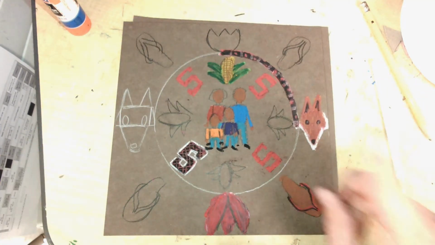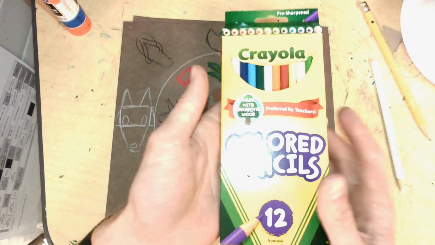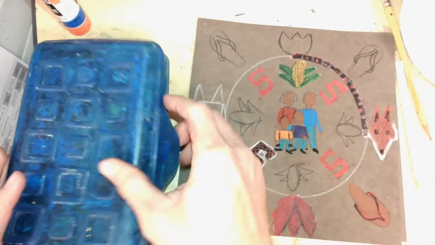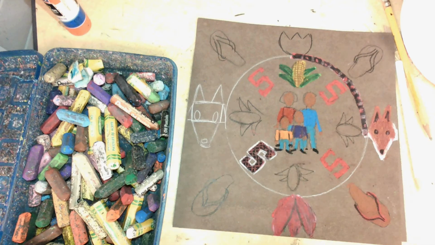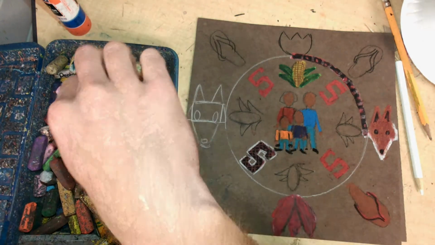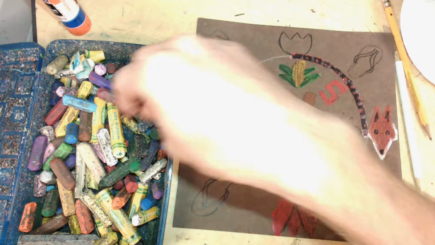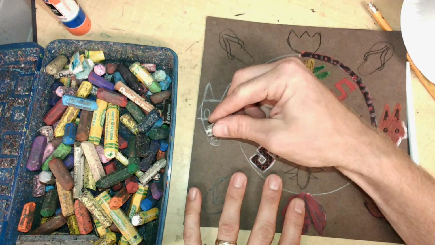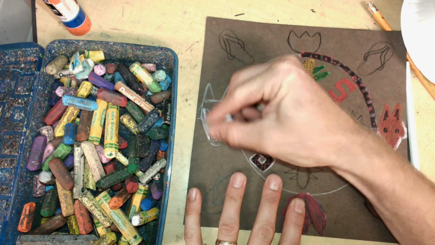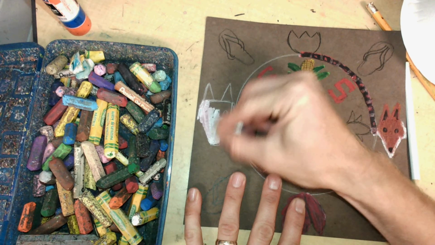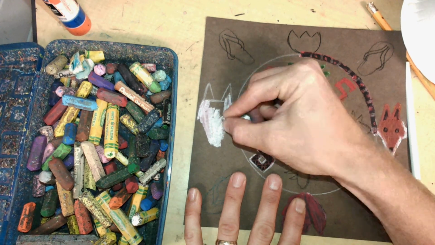You know how to color with colored pencils. I don't need to tell you how to color with colored pencils. But I am going to show you some interesting different ways to use pastels than you might have ever done before. Some cool things you can do with pastels, of course, are layering colors. Like I'm going to color this wolf white first. I'm putting my lightest color down first.